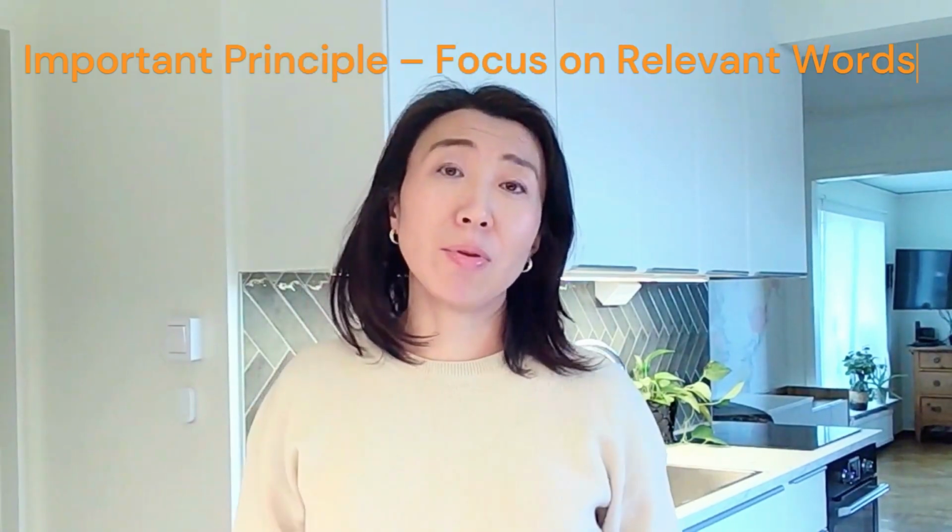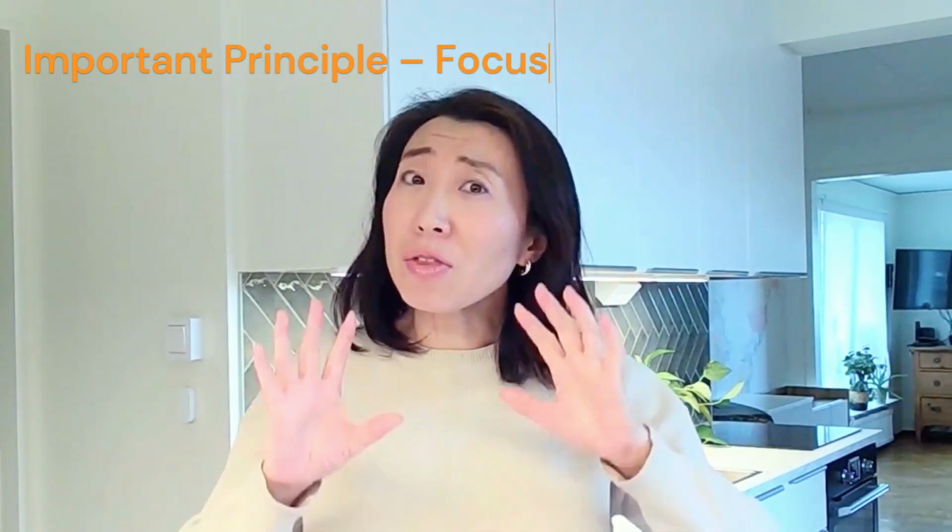Before we move on to the 3 patterns, there's one important principle that made the biggest difference for me, regardless of the method. Focus on high frequency and relevant vocabulary. There are thousands of advanced words in Swedish. Areas like literature, history, geography, or academic writing.